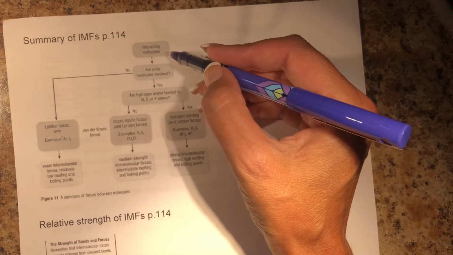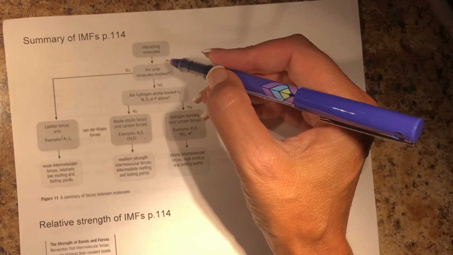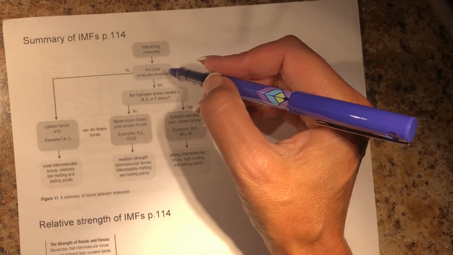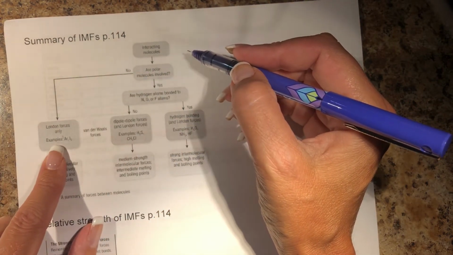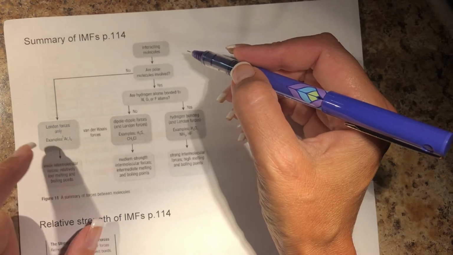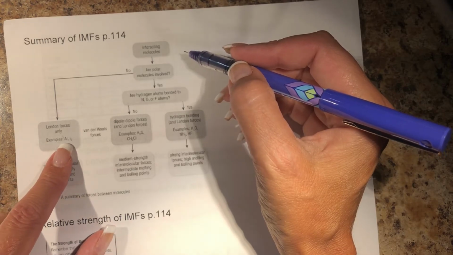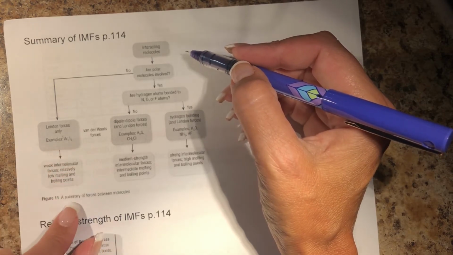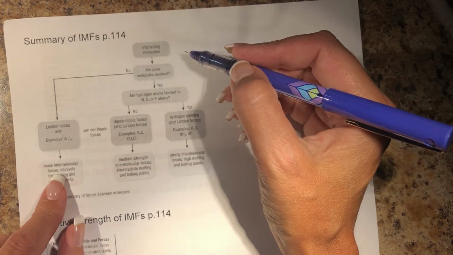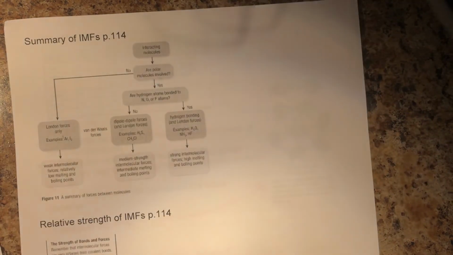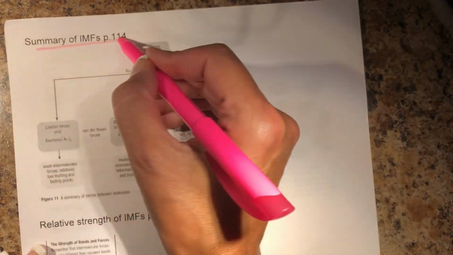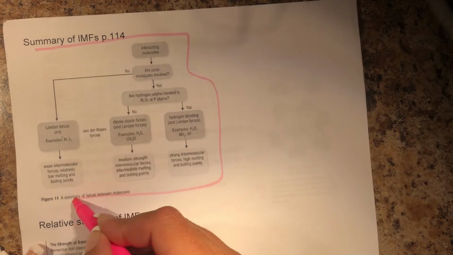So we look at the interacting molecules and we say, are polar molecules involved? If the answer is no, we go straight over here. We only have London forces. Okay, so that could be some examples. There's just argon or iodine. And these are weak intermolecular forces relatively, and they have relatively low melting and boiling points. So this is an important chart to remember. I know it looks slightly different on your page, but you've got the same thing there.